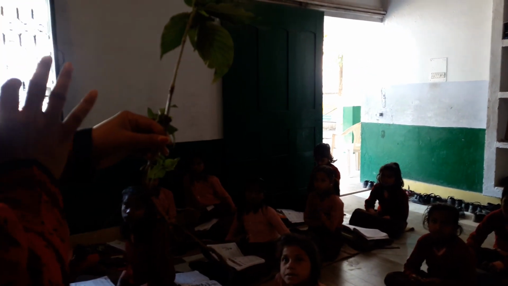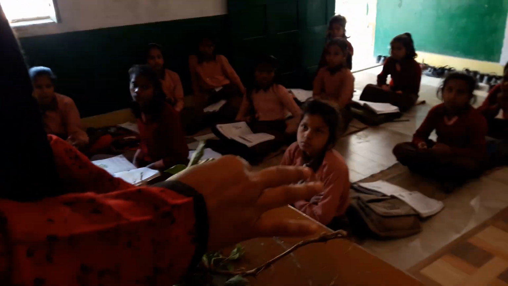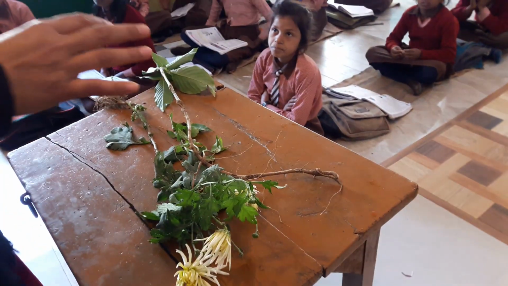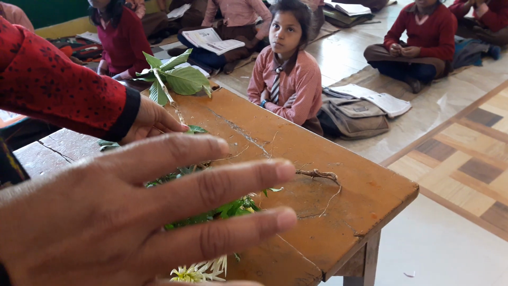Okay. The root is the main foundation of the whole plant and the root is the main part of the plant. This is under the soil. The root absorbs water and minerals from the soil.